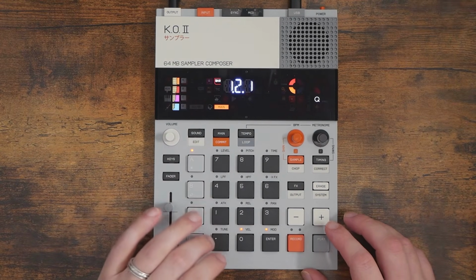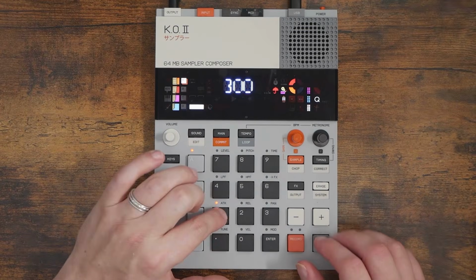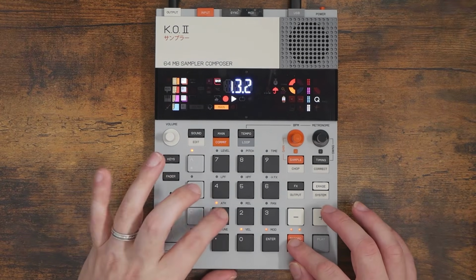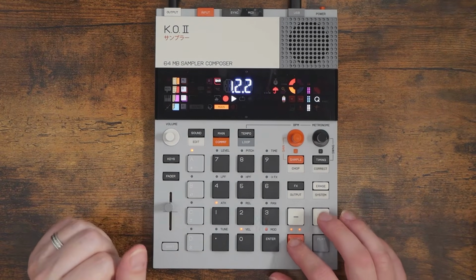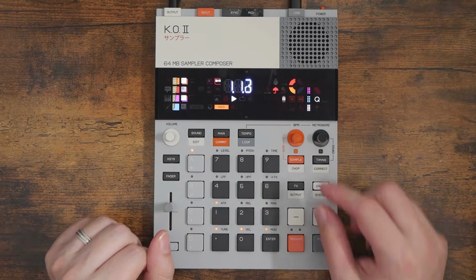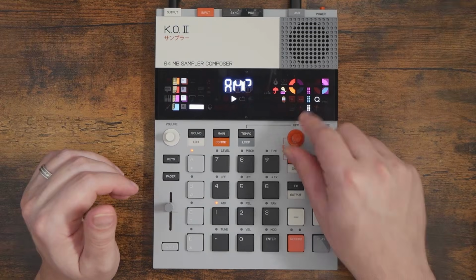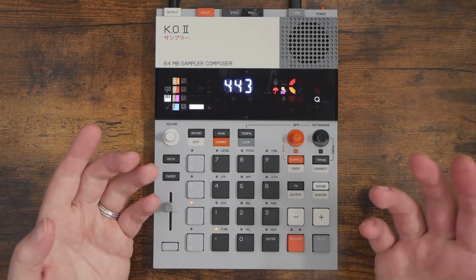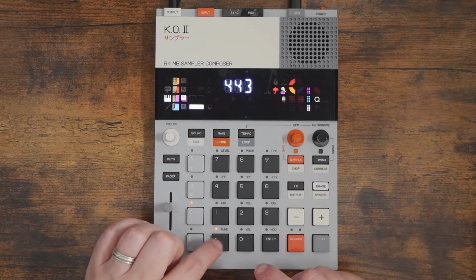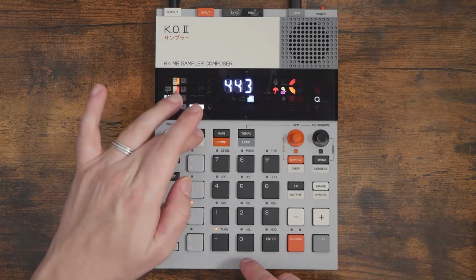So now we can make some variations to our drum pattern here. Now we've got a variation in the drums there. We could go in and add a new melodic element. We'll just put it right here.